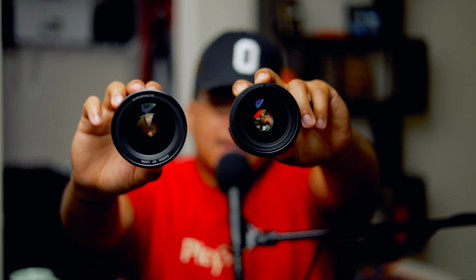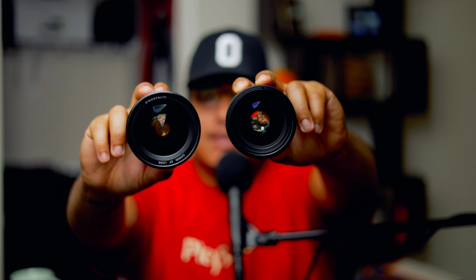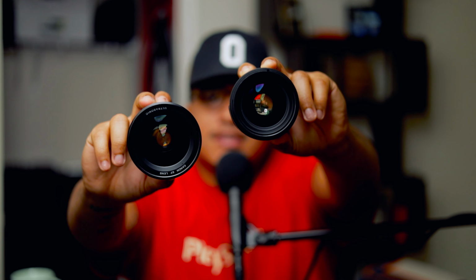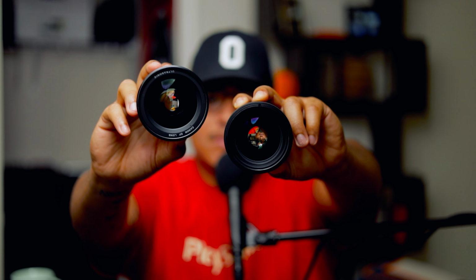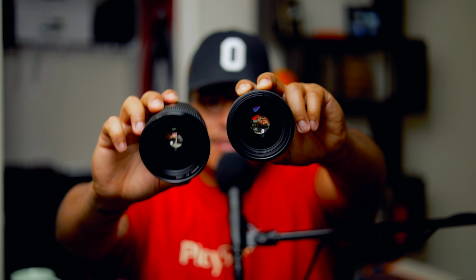Now, when looking at the Sigma Art 35 f1.4, this lens in comparison to the Canon 24mm, the Sigma is way smaller than the 24 from Canon.